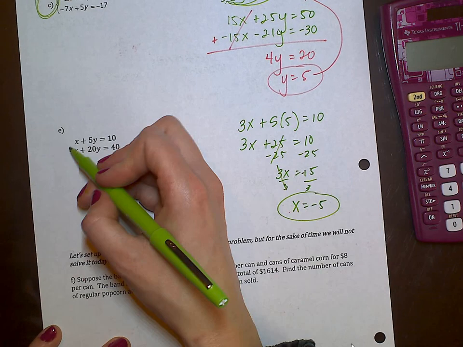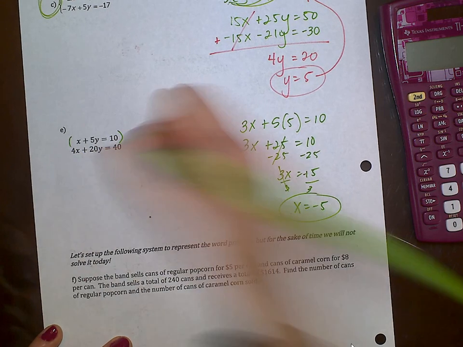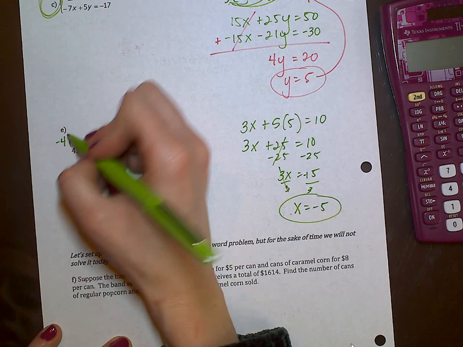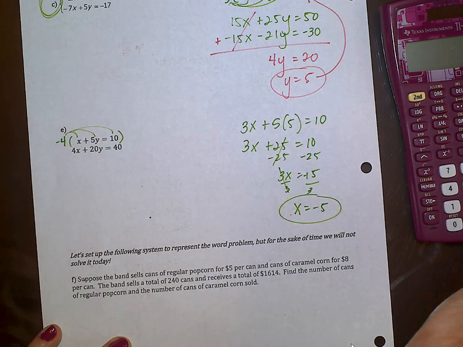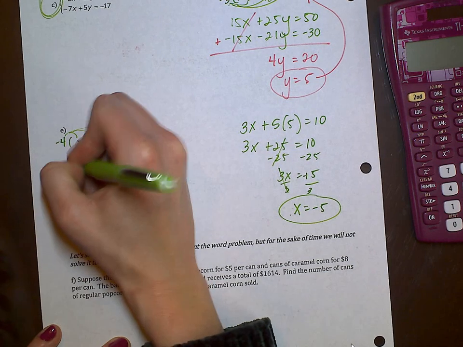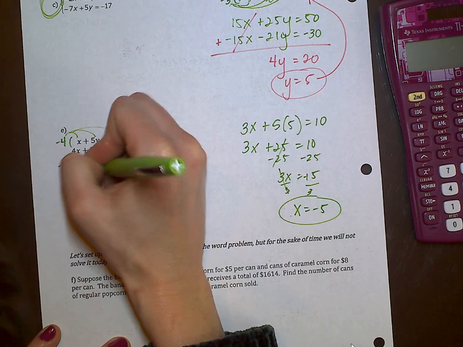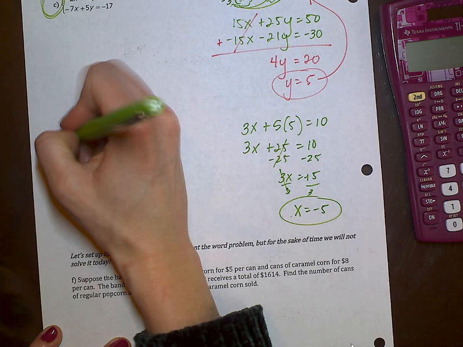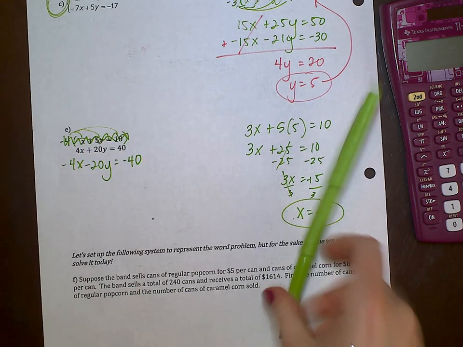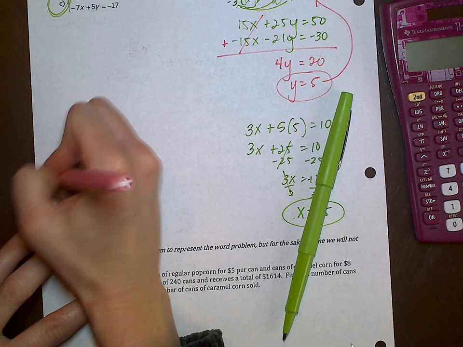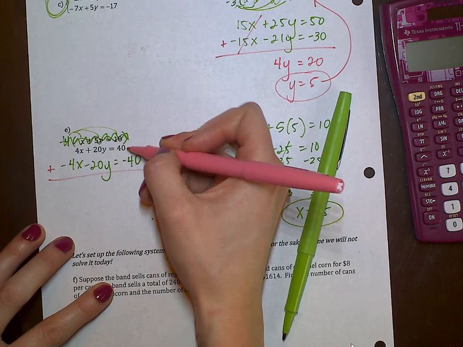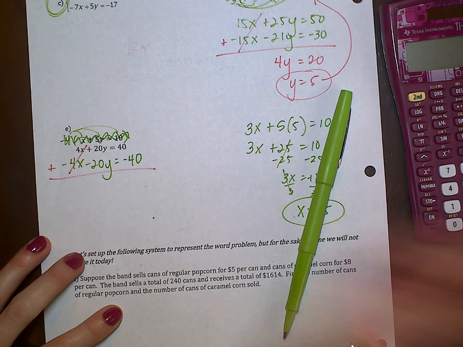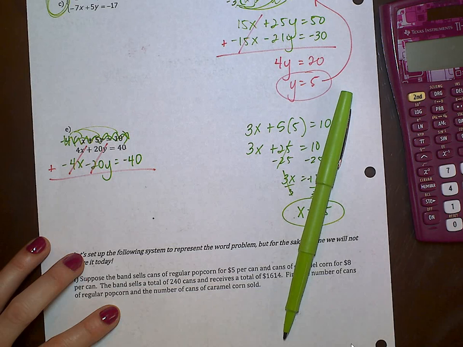And look, if you just take this first equation and multiply it by negative 4, then you'd have positive 4 and negative 4. So if you distribute it all the way through, it'd be negative 4x minus 20y equals negative 40. So I'm going to cross off that original first one, and I'm going to add these two together. 4 plus negative 4, 0 x's. 20 plus negative 20, that's 0 y's.